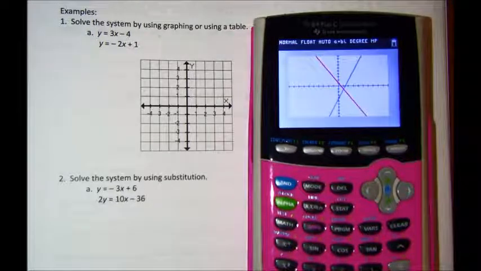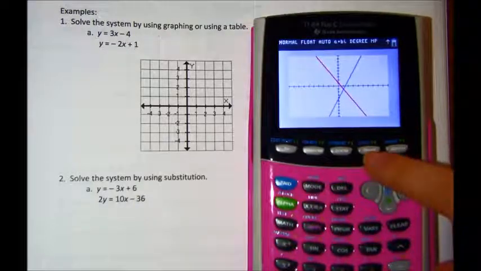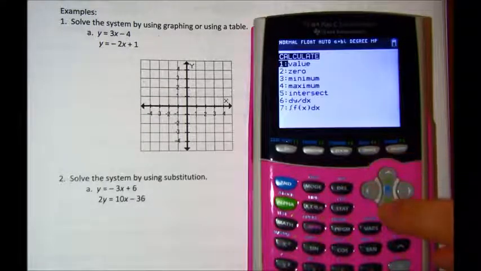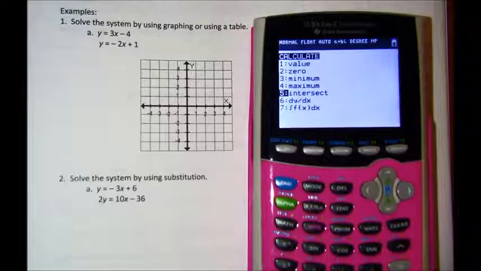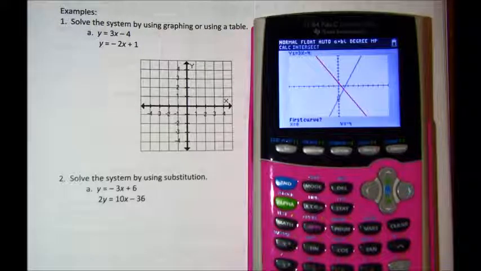To find exactly where they cross, I'm going to press second, calc, that's the trace button. And I want to find where they intersect, so I'm going to select option 5, intersect. The calculator will then ask us a series of questions. The first question it will ask us is first curve. This is asking us to put our cursor near the intersection on the first line that we graphed.